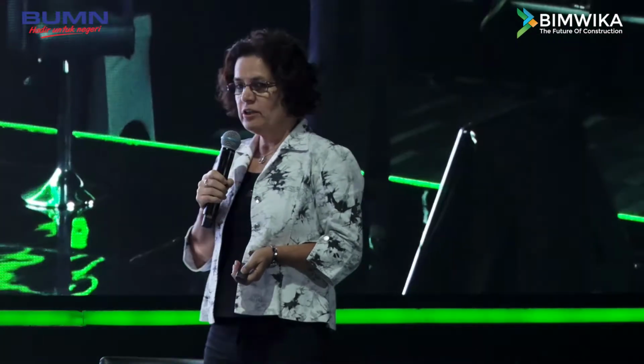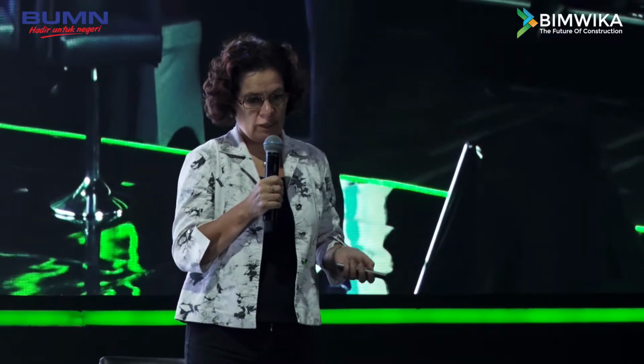So why should we have one model? Because first of all, we can exchange the data in the same model. Let me say, we don't need to transfer, we don't need to deliver many models and exchange them during the process of the life cycle. That means we have a kind of cost security during the project, and we are not introducing a lot of errors.